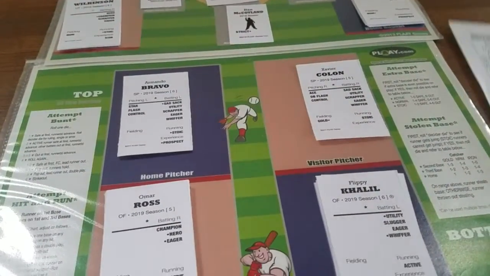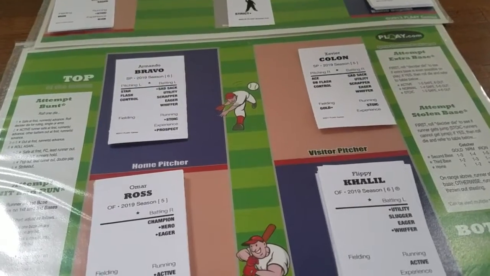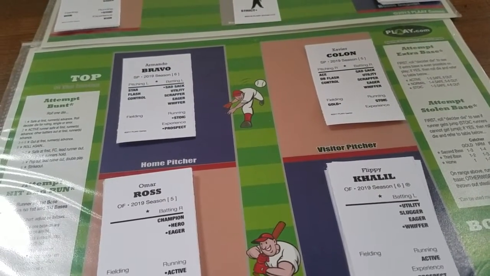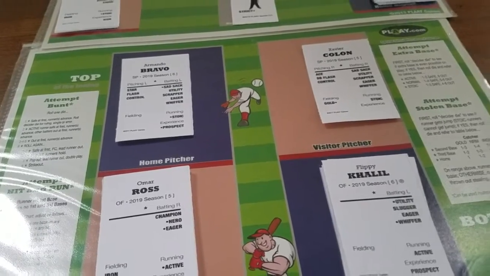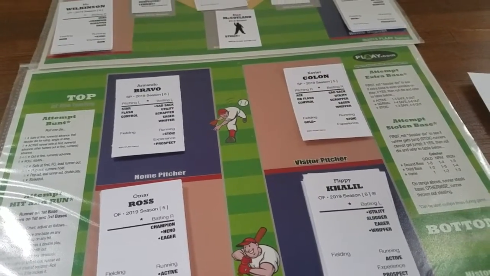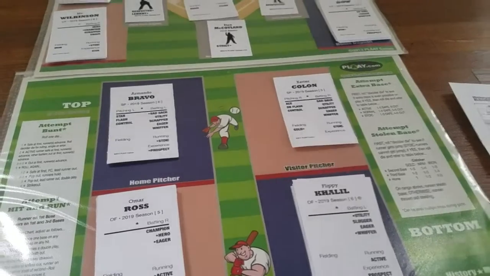Now, on the score sheet, which I made a mess of, I thought I was in row 9 for the pitcher, and I was actually in row 8, so I wrote the pitcher in the 8th place spot, and I really don't want to hit the pitcher 8th.